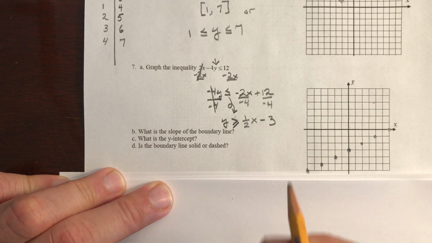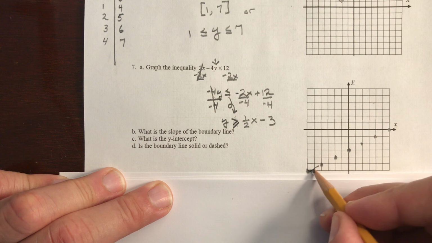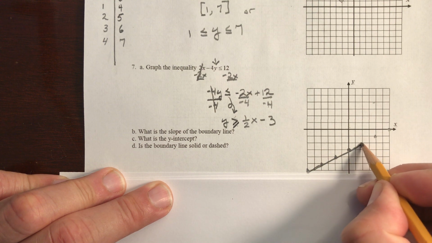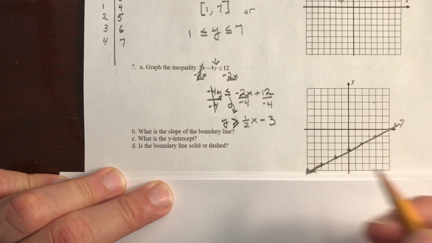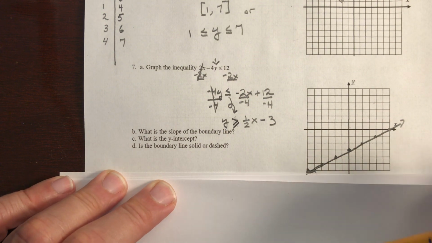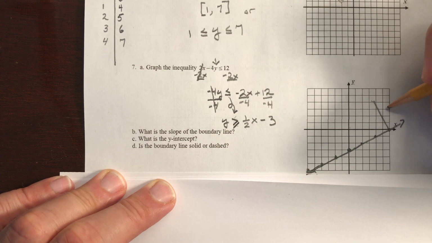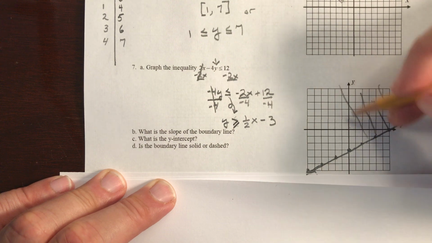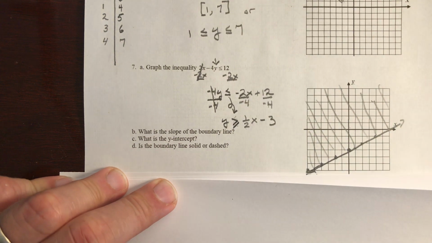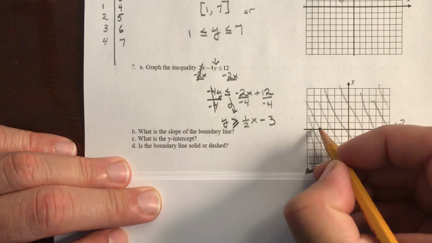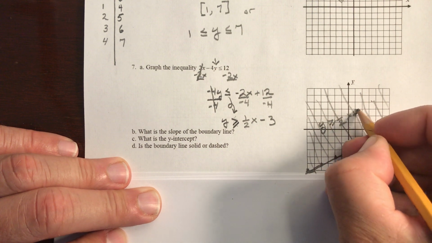Okay, now if you look at it, it's got the equal line. That means when you draw this line, it should be solid. And greater than is shading above. So this is all shaded above. All right, and I'll label that y greater than or equal to 1/2 x minus 3.